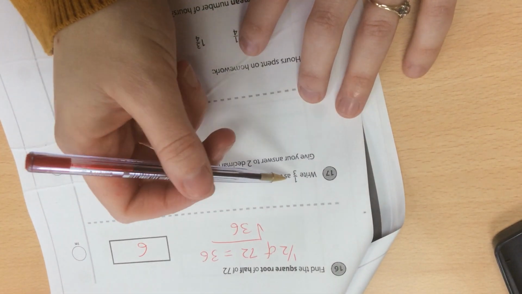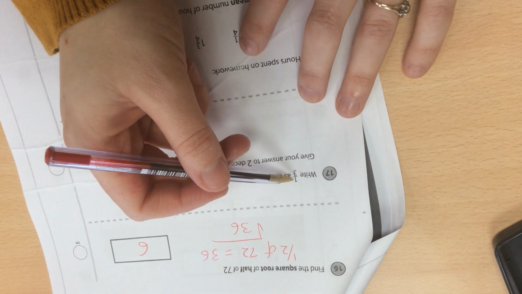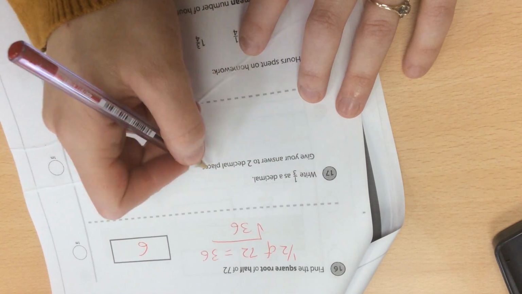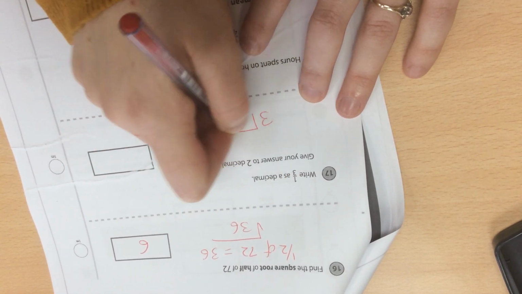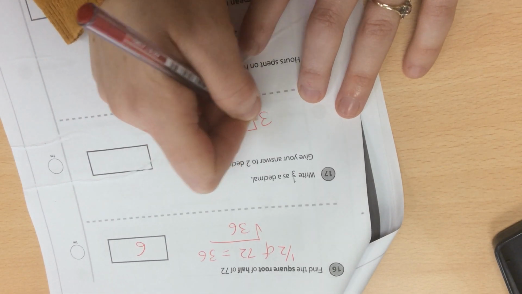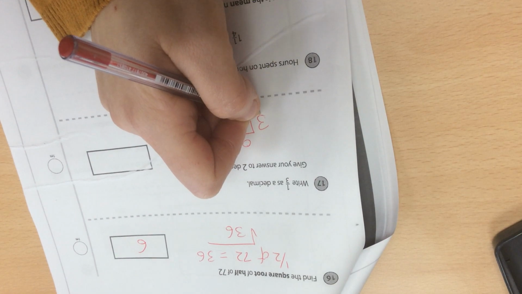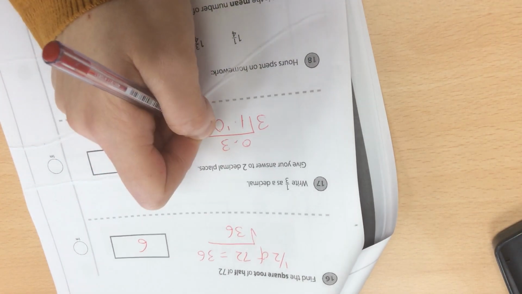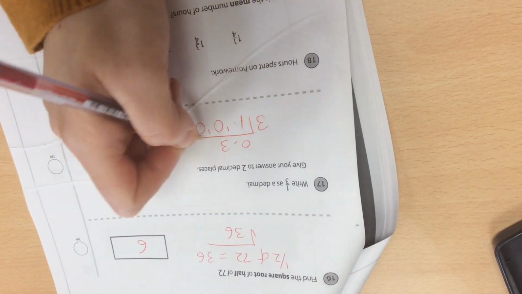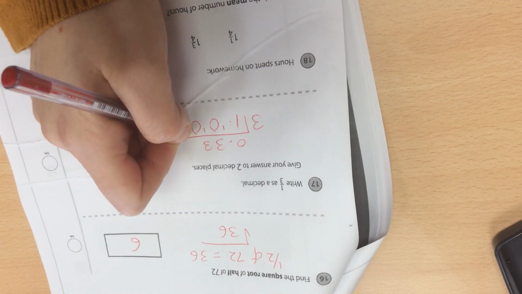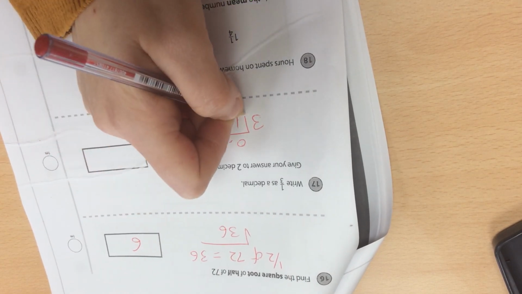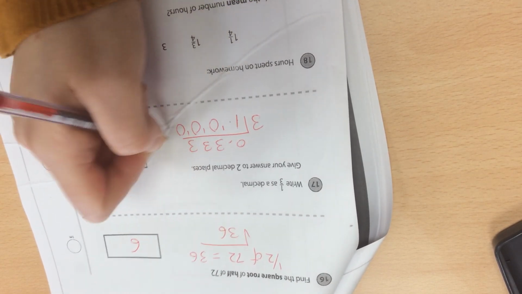Question 17. 1/3 means 1 divided by 3. So to write it as a decimal, I'm seeing how many 3's go into 1. 3 doesn't go into 1, so I carry it. 3 goes into 10 3 times with 1 left over.